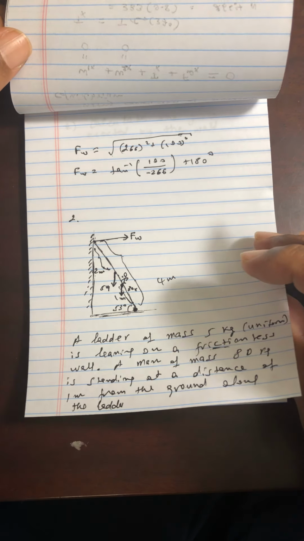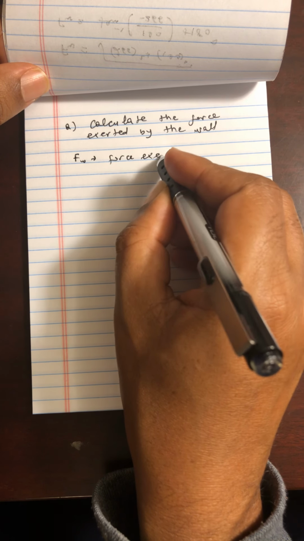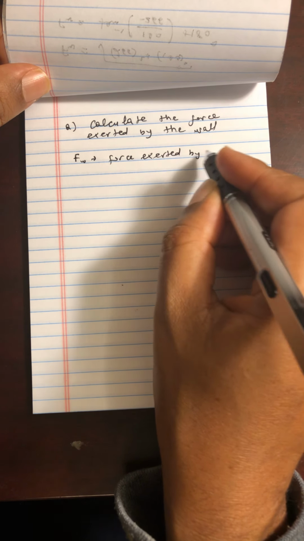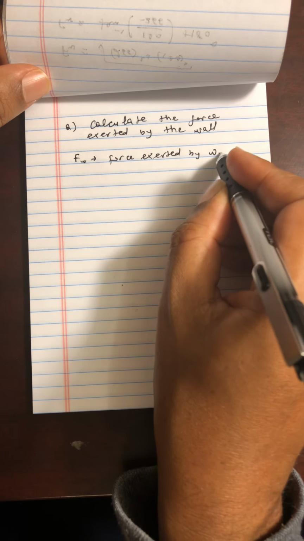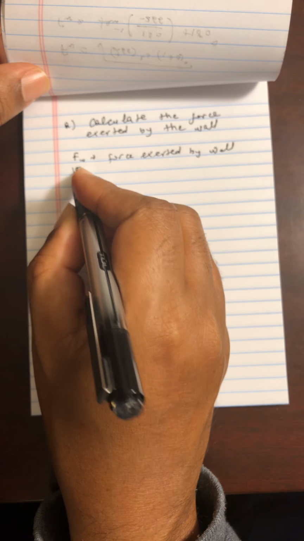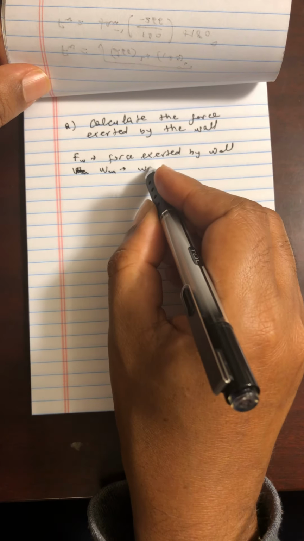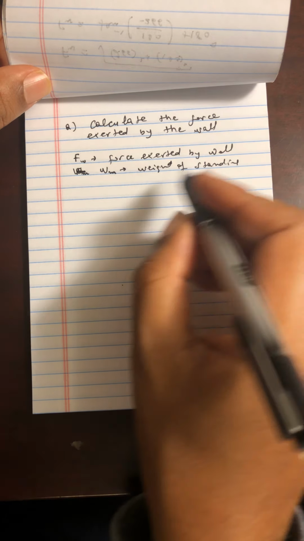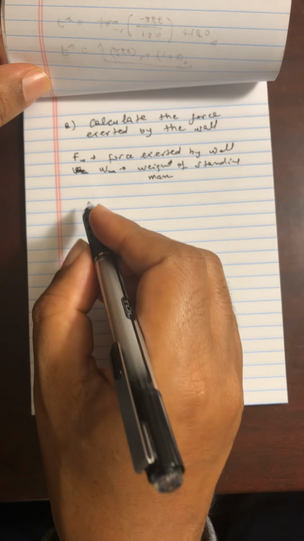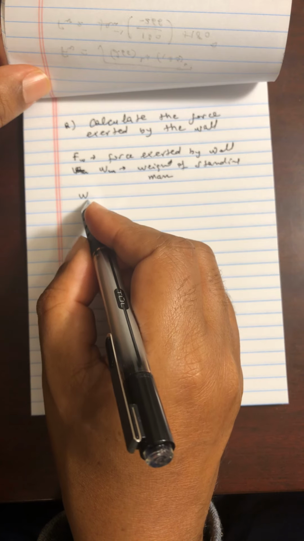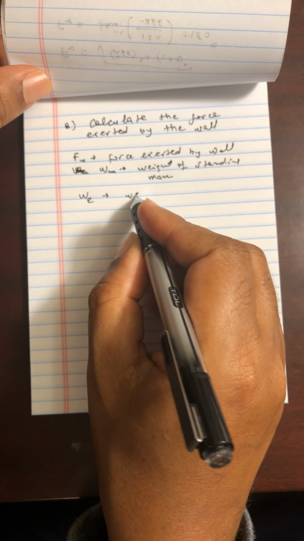Let's give these names. This obviously would be the force due to the wall, exerted by the wall. Let's call this W of man, weight of the standing man, and then we have the weight of the ladder. Let's call it WL, weight of the ladder.